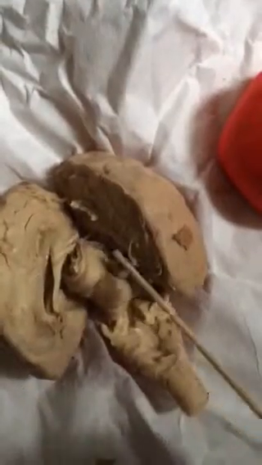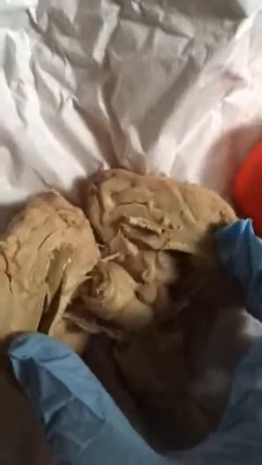Sheep's brain, here's the pineal gland right here, and just pull away some of the interior. Hypothalamus would need to be in this region, somewhere in here in the middle brain. It's definitely more difficult to see the features of an actual brain than a clay model. But those are the features of the brain.